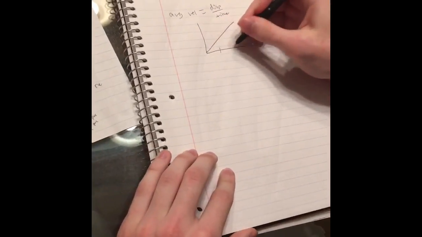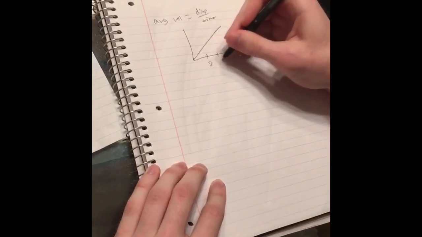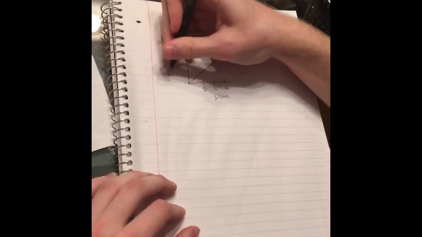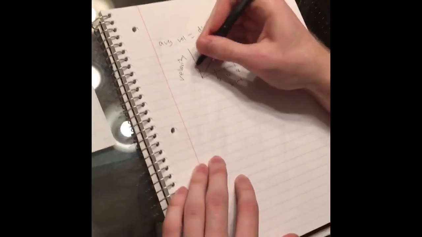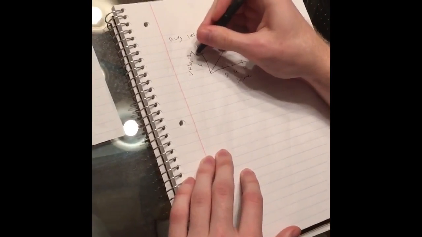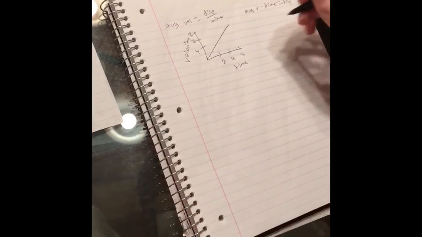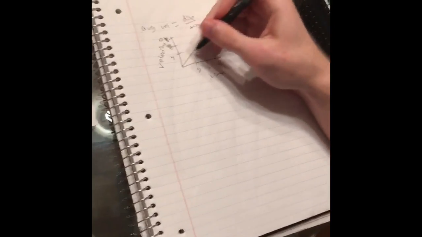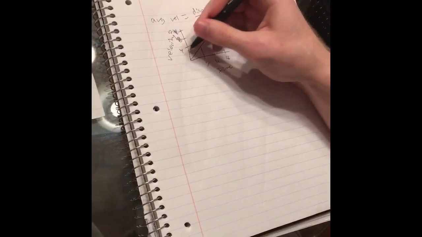So with that equation, we can find the distance on a velocity graph. If we have a graph like this, where this is the time and this is the velocity, then we're able to do this right here.